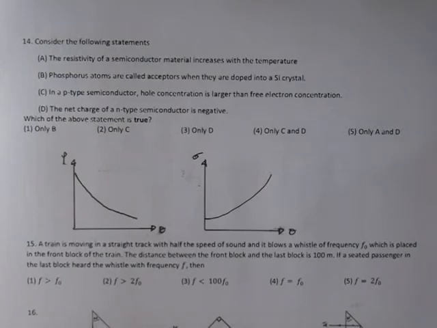Okay, and the statement C, in a p-type semiconductor hole concentration is larger than free electron concentration. So if we consider a p-type semiconductor, for example, silicon crystal doped with boron atoms. We know boron atoms have only 3 electrons, okay, so each of these 3 electrons makes a bond with neighboring silicon atoms and there is one vacancy or deficiency of an electron.